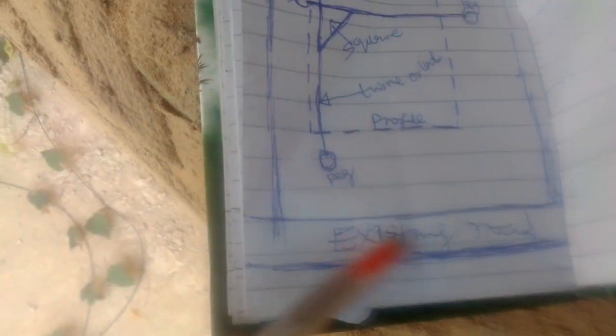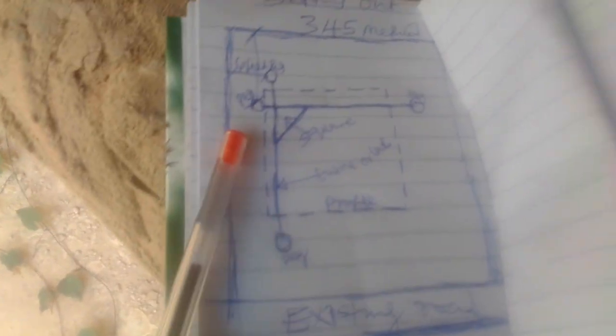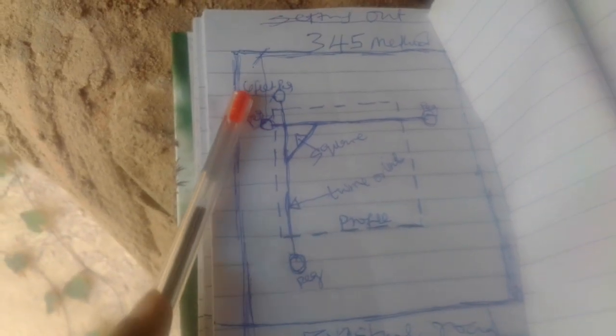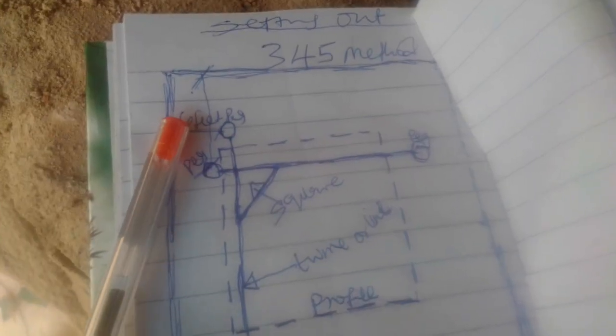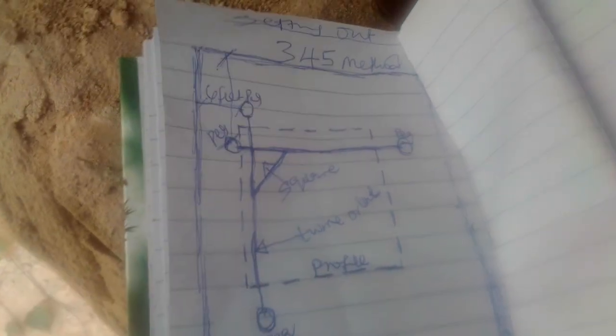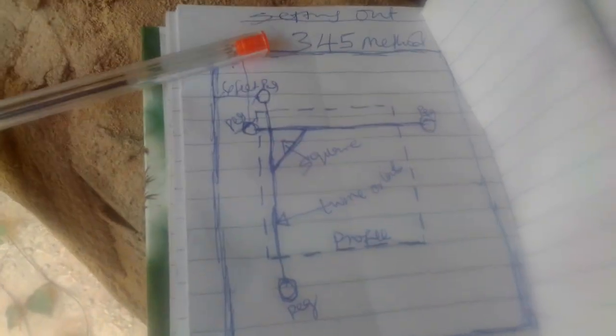So this is the existing road. This road can have a name. Now the building is going to be at the left hand side, from this very part. The first thing you have to do is make use of your peg. Since the building is going to be close to the back, the building can be close to the back or it can be close to the front. So you can take your square from the front or you can take your square from the back.